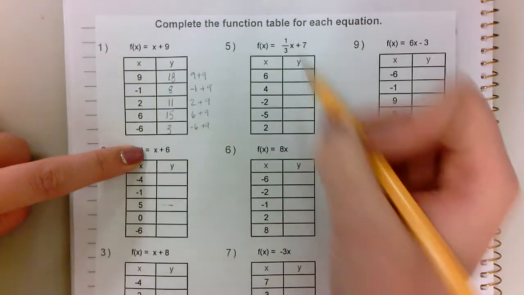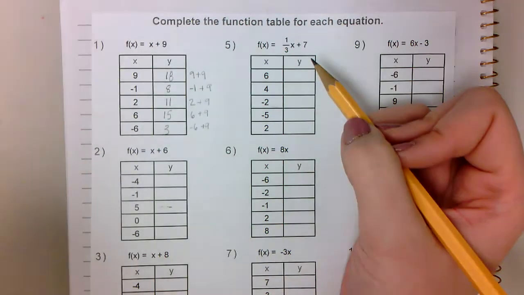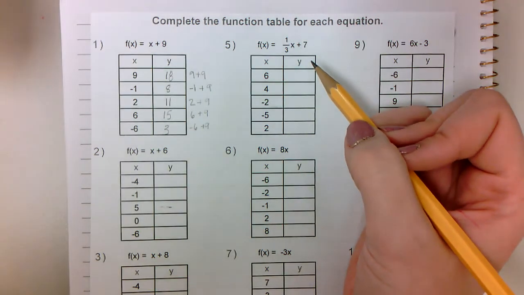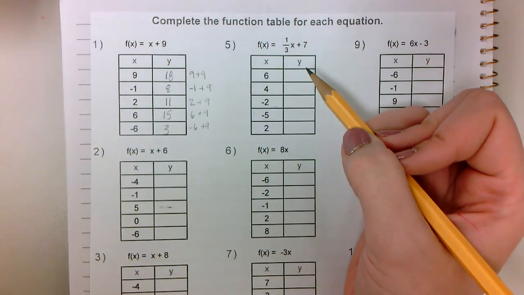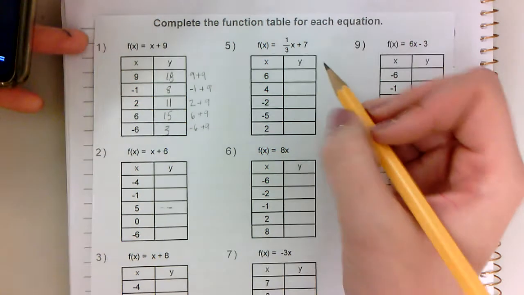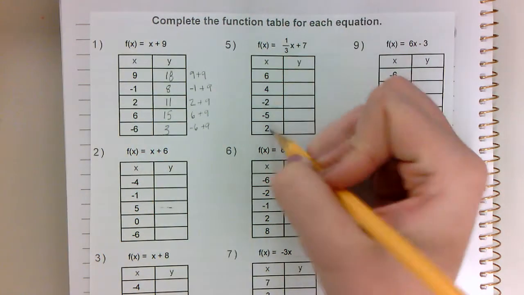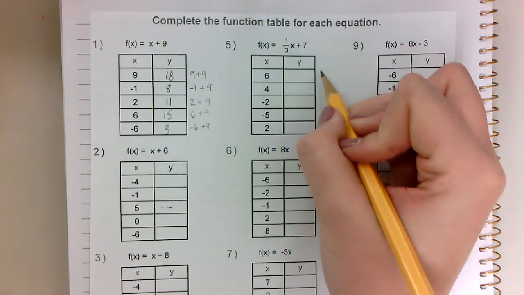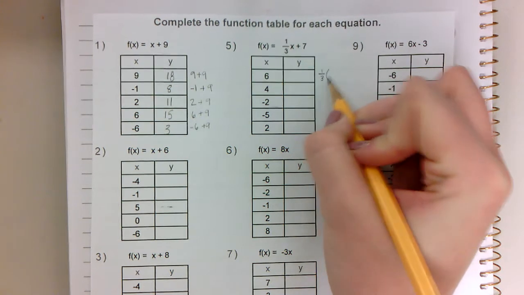So we look at 5. It's a little bit harder. If you'd like to use a calculator, or I know your phones are really good with simple math, you don't have to have a crazy calculator, feel free. But you're just essentially going to be plugging in these x's to this function rule and getting your outputs. This one has a fraction, but that is okay.